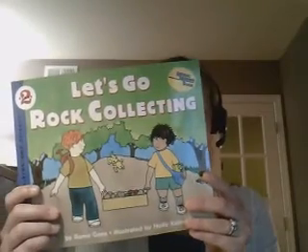Another resource I may have used would be a book like this one called Let's Go Rock Collecting. It talks specifically about something nonfiction without being a narrative text, but this one does not have subtitles when I page through, so it wouldn't be a good choice in text.